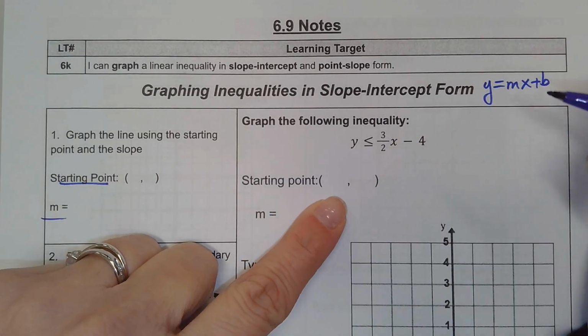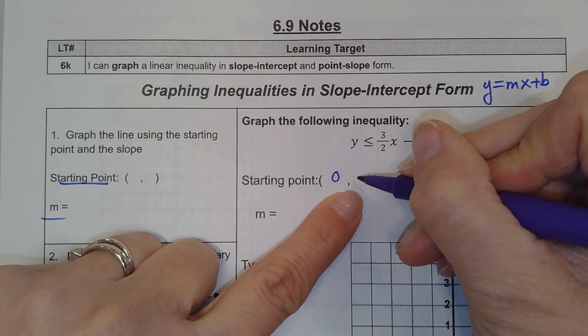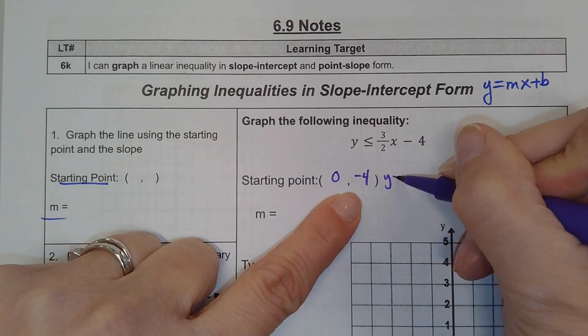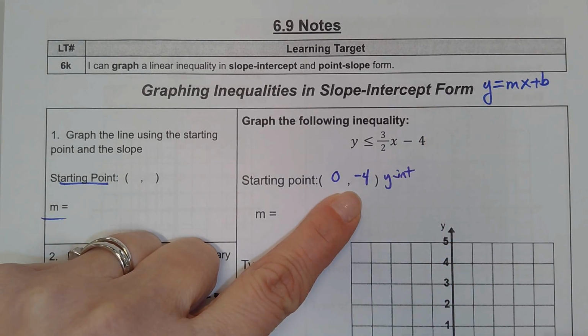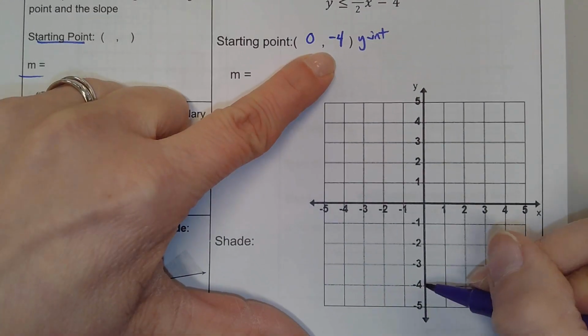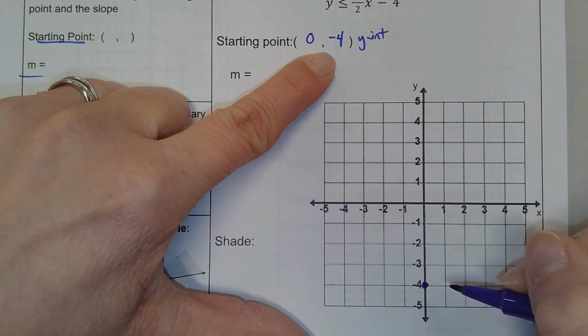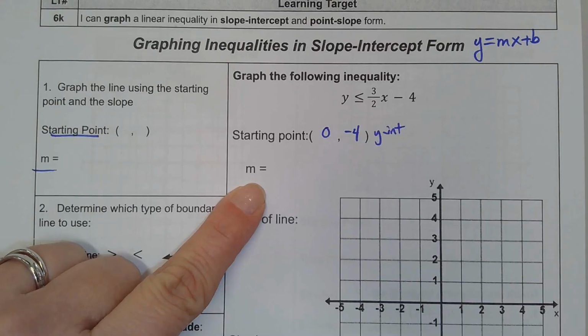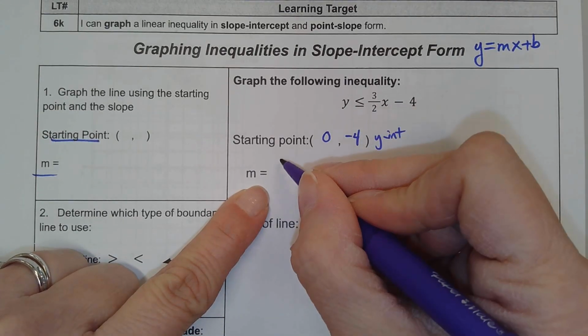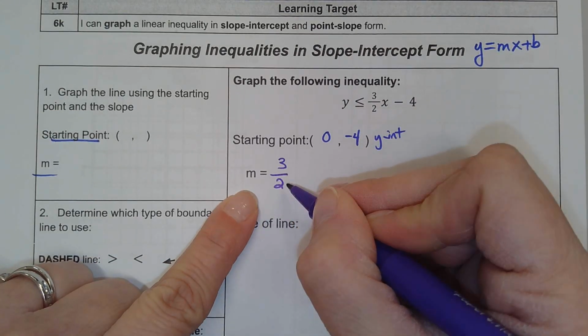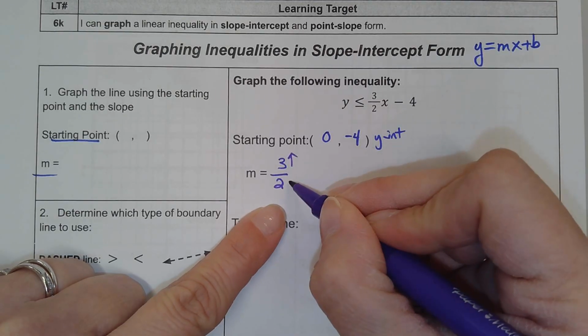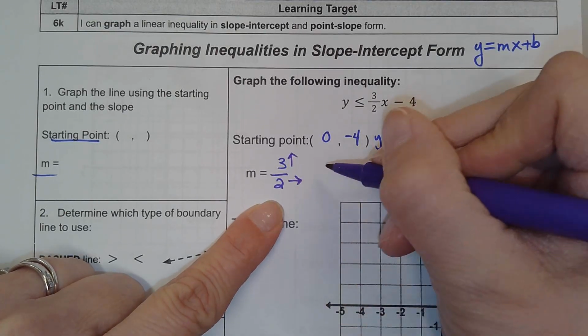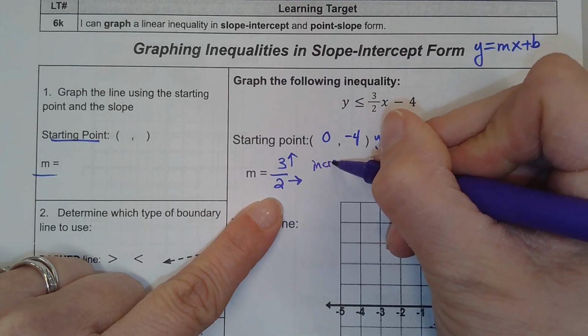The starting point here is going to be (0, -4). That is the y-intercept. So I'm going to put that on the graph paper right here. And now we have the slope, which is in front of x, 3 over 2. Up 3 over 2. The line needs to be increasing.